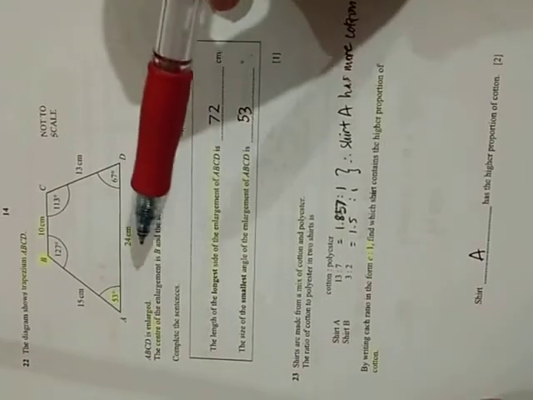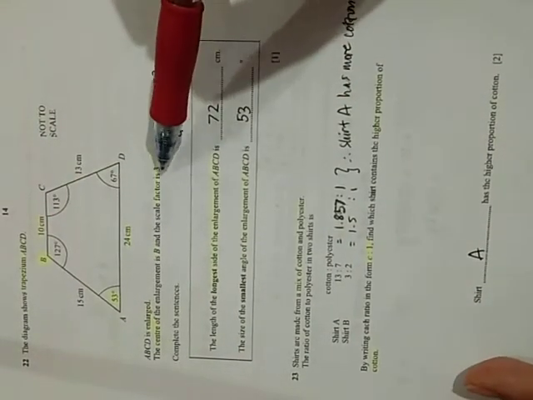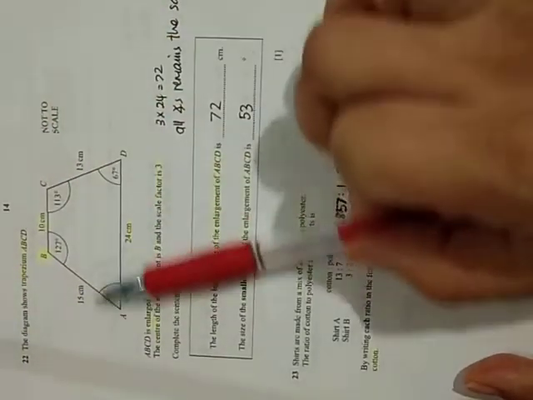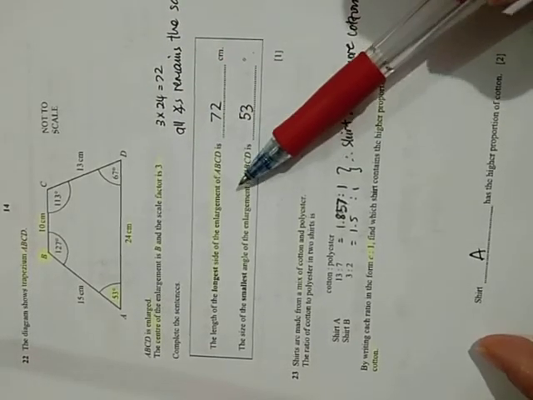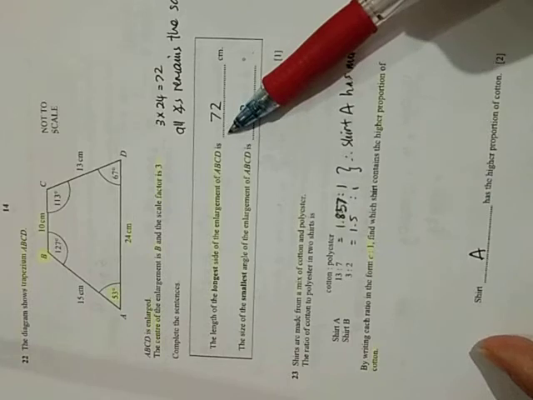Now question 22. The trapezium ABCD is enlarged. The center of enlargement is B and the scale factor is 3. So it will be enlarged this way, on the side. Everything goes bigger. For enlargement, the lengths of the sides will be enlarged by the same scale factor.